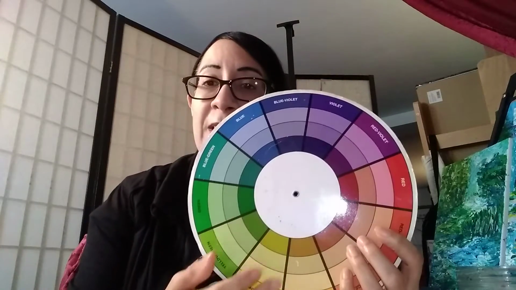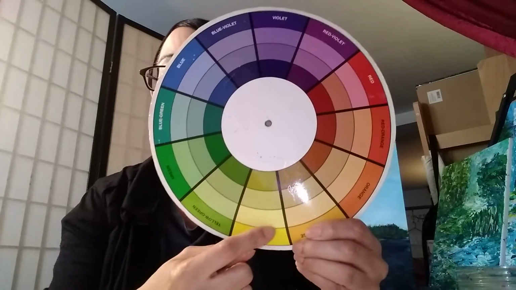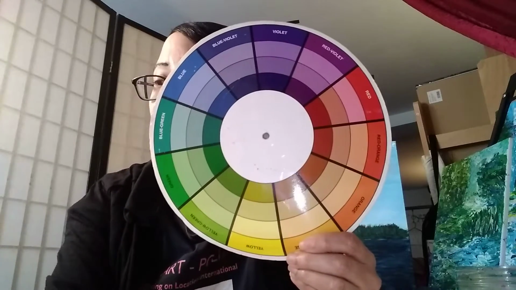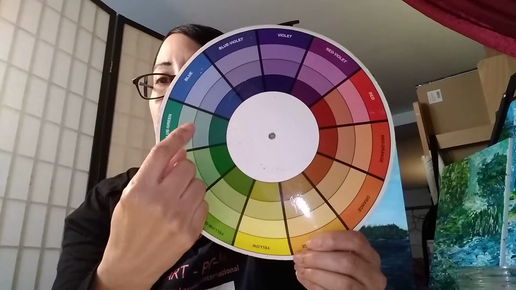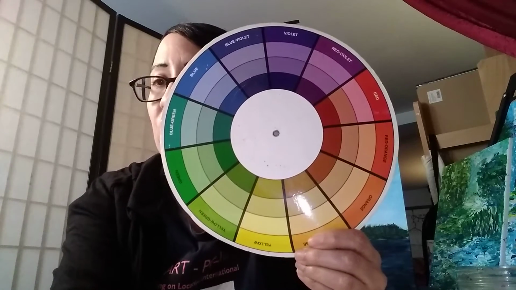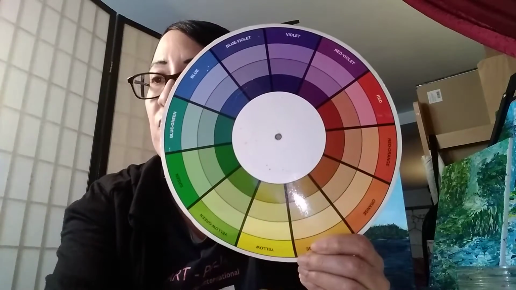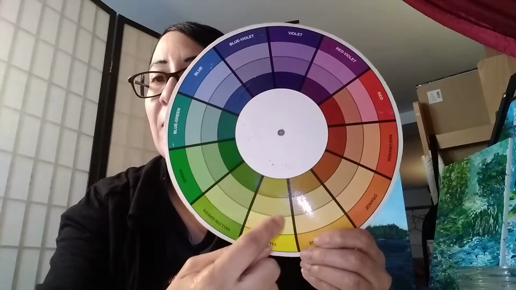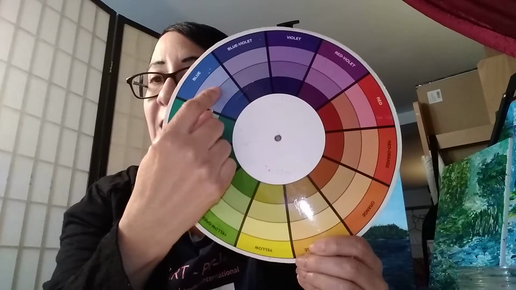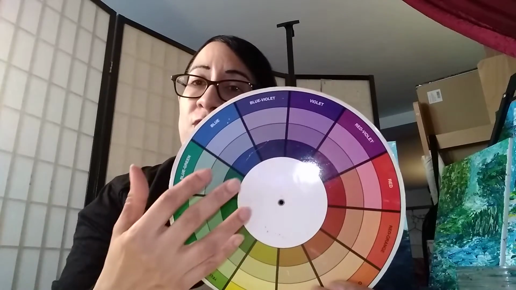So we were talking about if you wanted to use the wheel and make an emphasis, you might have a yellow as a highlight and a purple background, or you might have a green background and a point of interest in red. So you might have a green forest, and maybe somebody in front is wearing a red shirt. You might have a purple background with a yellow flower, or a blue background as a sky with a red boat or an orange boat. So that would be the contrast in colors.